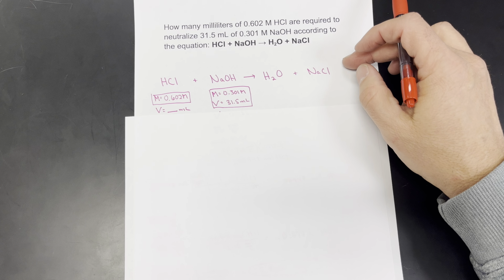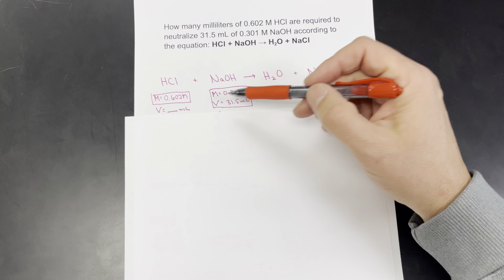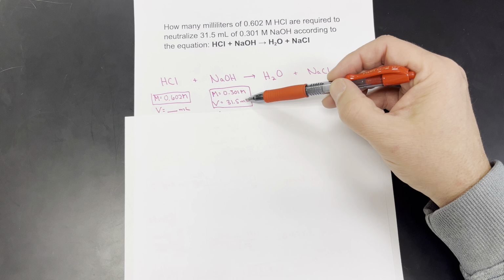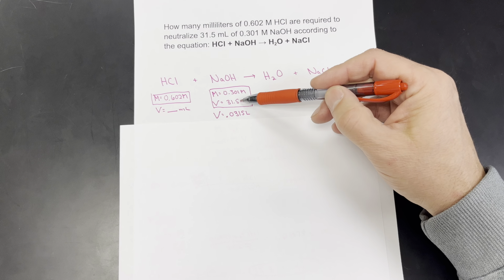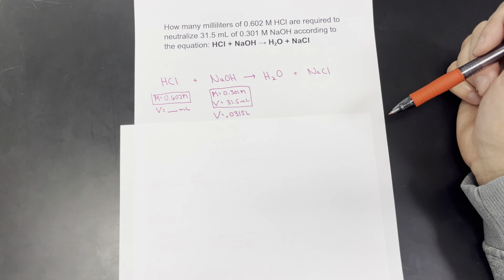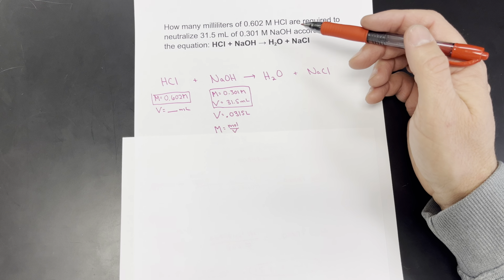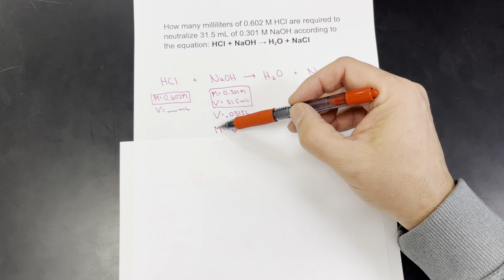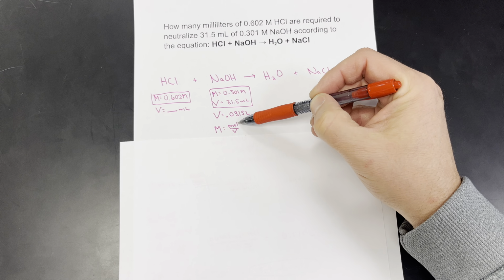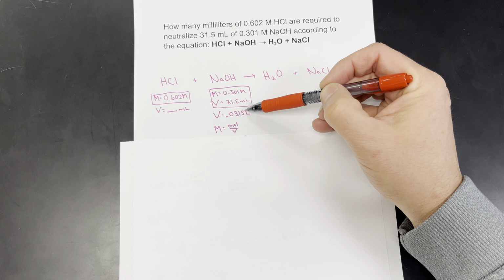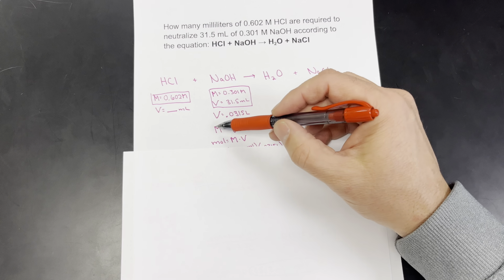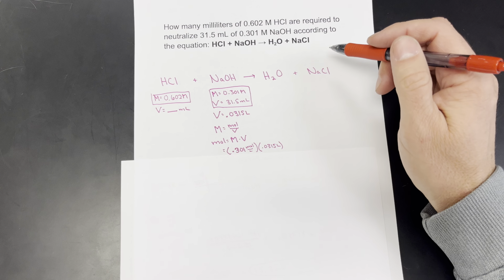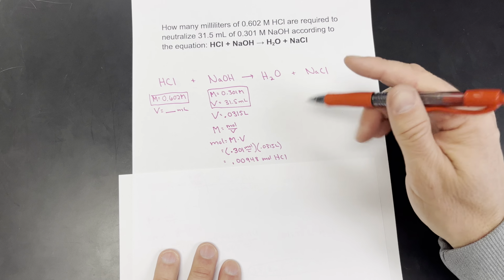I'm just going to use the molarity equation to figure out how many moles of sodium hydroxide I have as a given. Now, when you use the molarity equation, it can't be in milliliters. So the first part is I'm going to divide that number by 1,000 to get it into liters. So now that I have it in liters, I'm going to plug in the molarity and the volume to get the moles. Right here's my molarity, and the volume, remember, is going to be the one that's in liters. So when I cross multiply, I get moles is equal to molarity times volume.